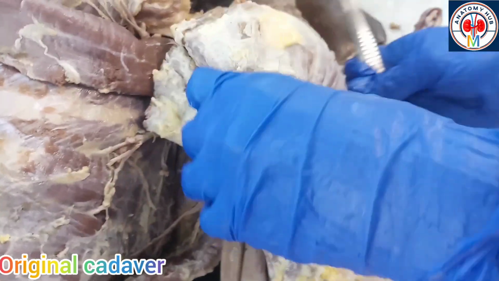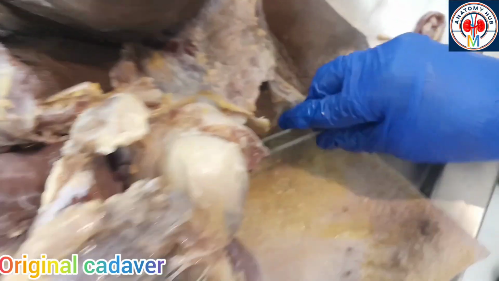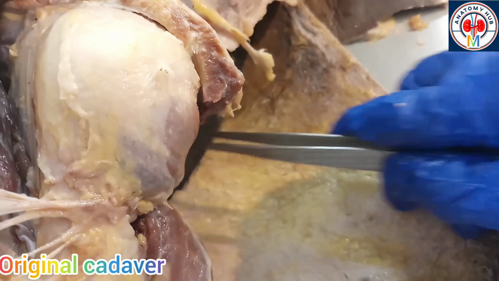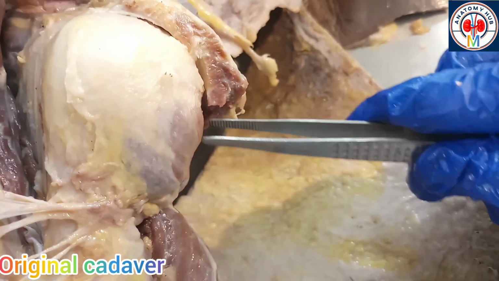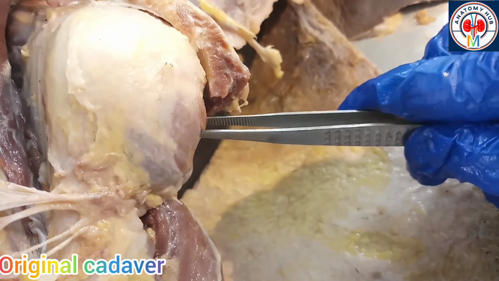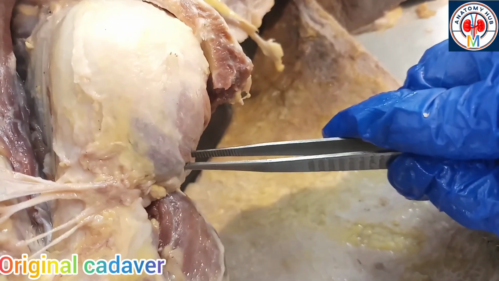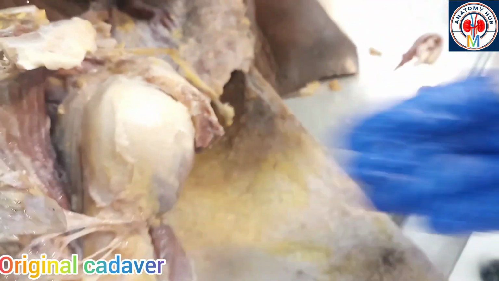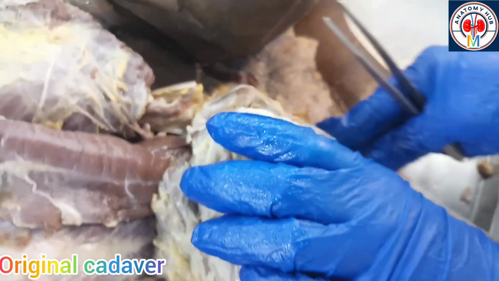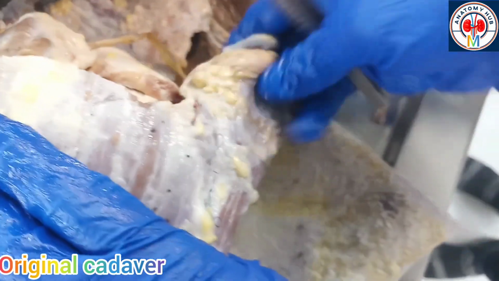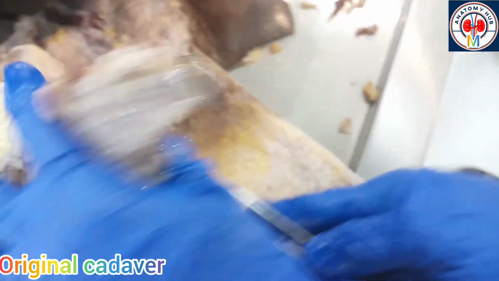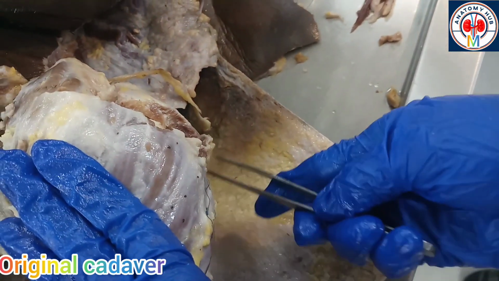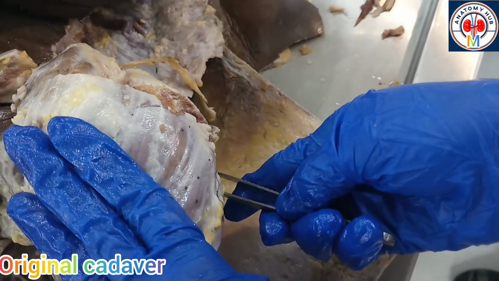Coming to the posterior relations, this is the spinous process of the scapula. Na? Below the spinous process, what muscles will be there which are inserting into the greater tubercle? Infraspinatus and the teres minor. Okay, these 2, along with the posterior fibers of the deltoid, are forming the posterior relations of the shoulder joint.